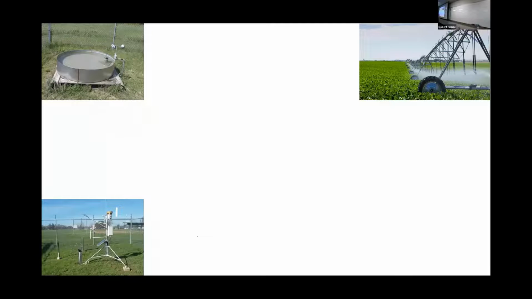The other one, and the probably more popular version, is to use a reference surface. And the reference surface is always a turf grass that is well watered, where the soil does not impose a limitation on the water use by that turf. And then you estimate the evapotranspiration from that particular turf. Okay? So it's reference surface or pan evaporation.